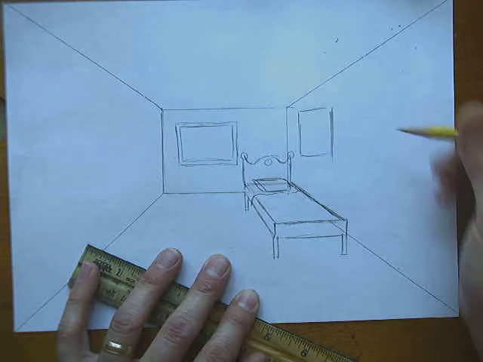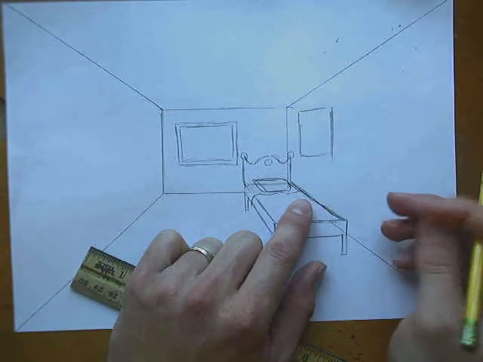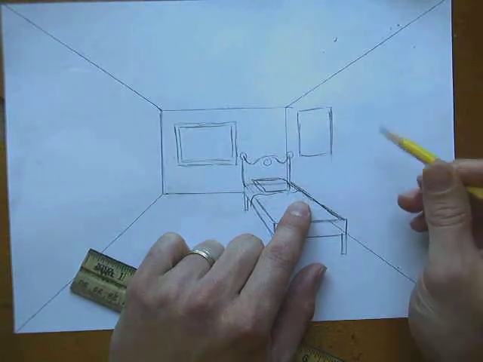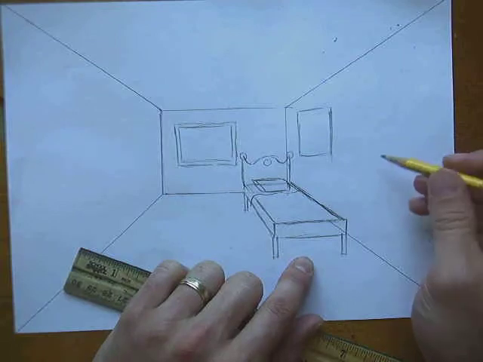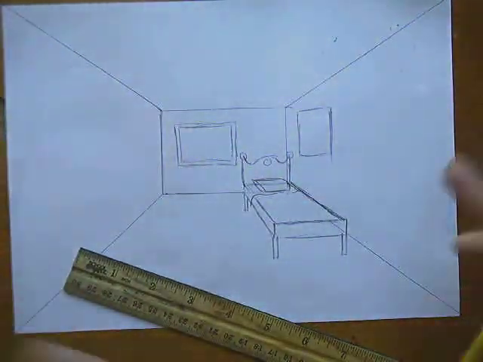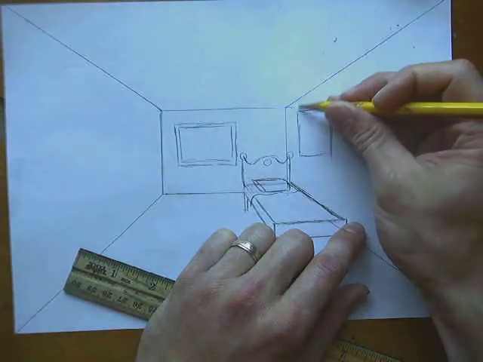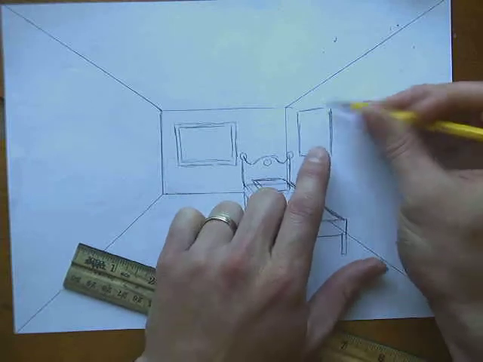Let me show you what I mean. If I draw just a straight rectangle on this wall and say that's going to be a window, it looks kind of odd. The reason is that it looks like it should fit more on this wall, because this is slanted up, coming towards us.